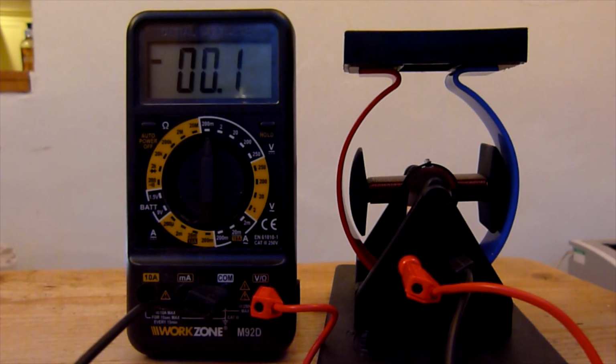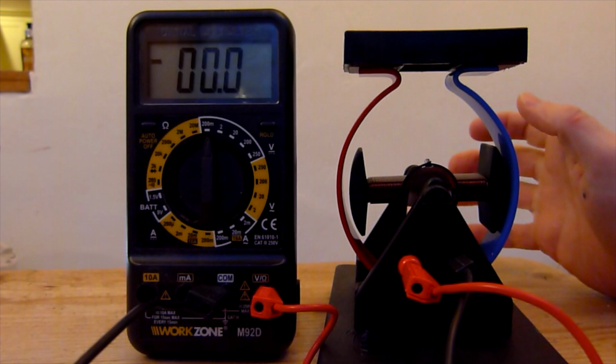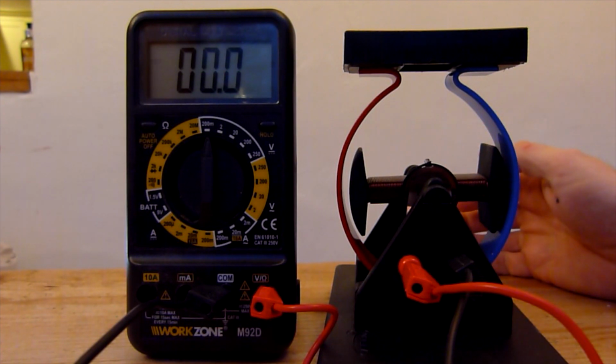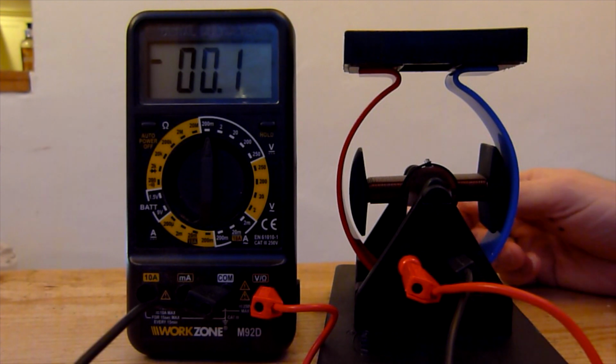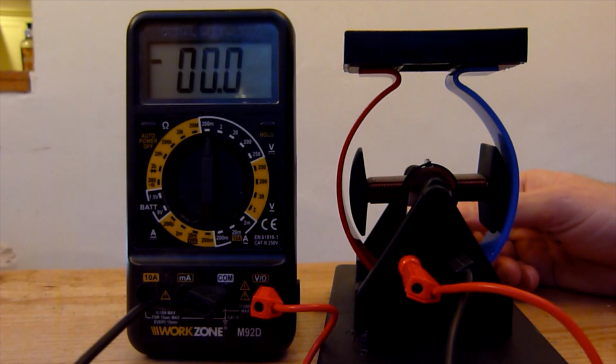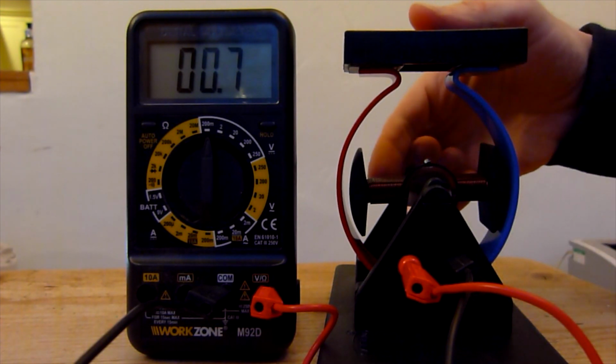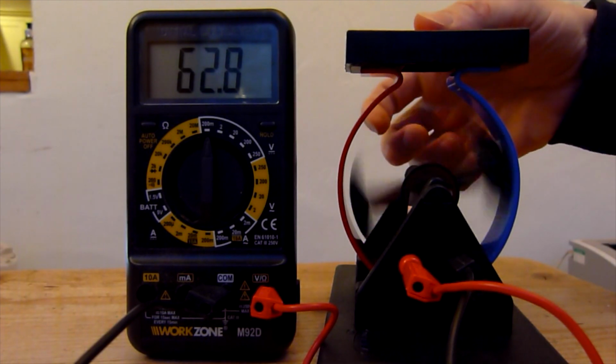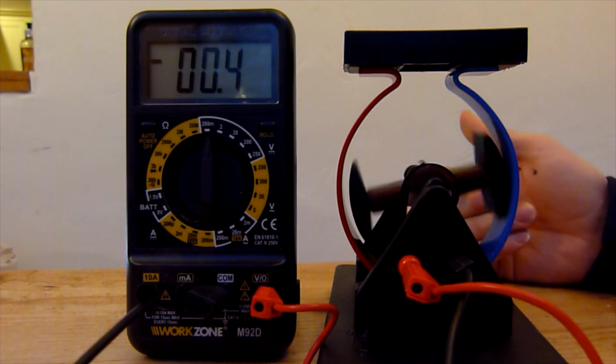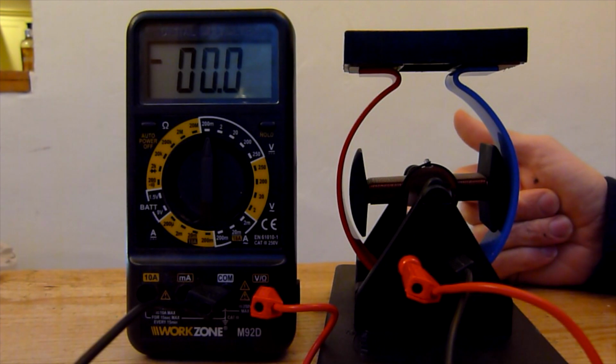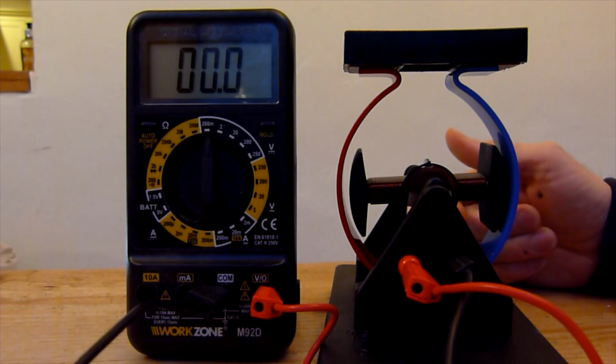Now this is because I've still only got one length of wire, but instead of having a very short length of wire within the magnetic field, I've now got a much longer, or greater, length of wire within the magnetic field. So every time the coil is turned, a much greater length of wire is cutting through the magnetic field lines.